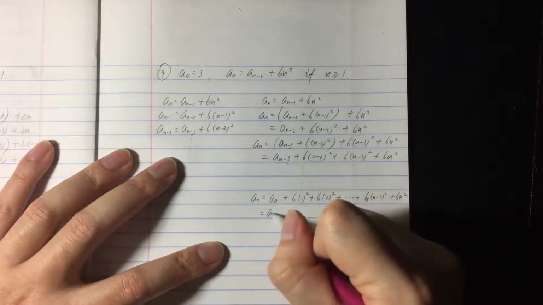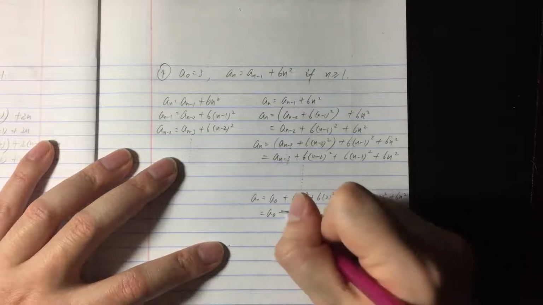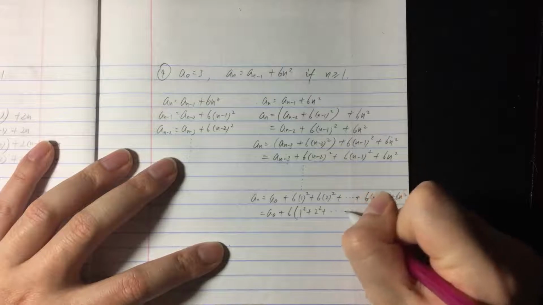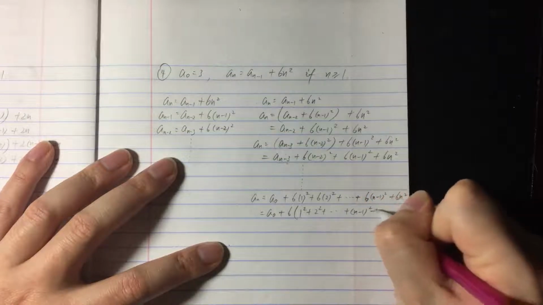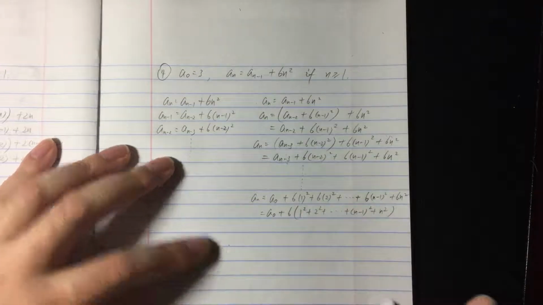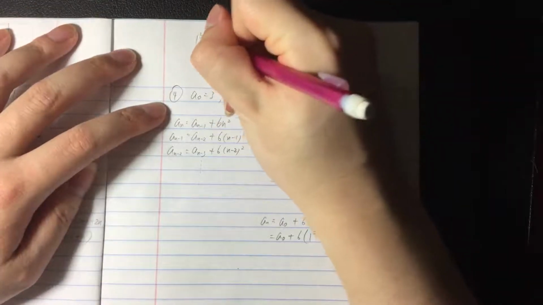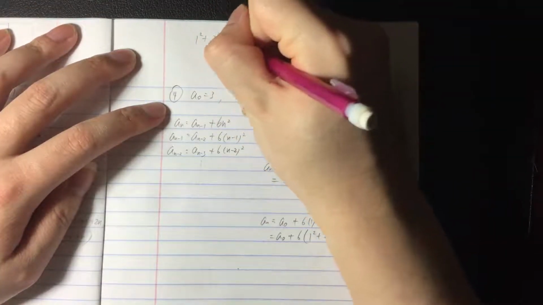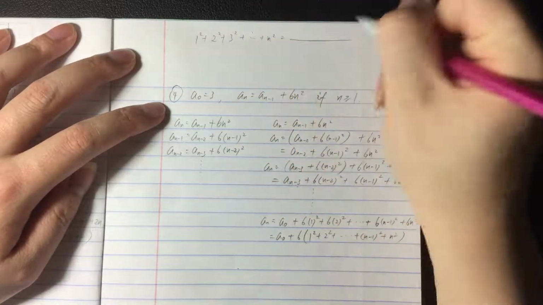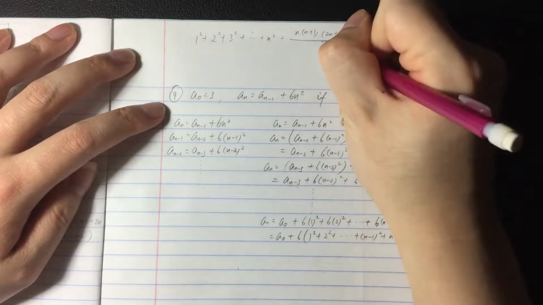Then for these terms, we can see that every term contains a 6. If I pull out 6, I have 1 squared plus 2 squared plus ... plus (n minus 1) squared plus n squared. What's the sum of this series? In calculus class, we know that the sum of 1 squared plus 2 squared plus 3 squared up to n squared is n times (n plus 1) times (2n plus 1) over 6.